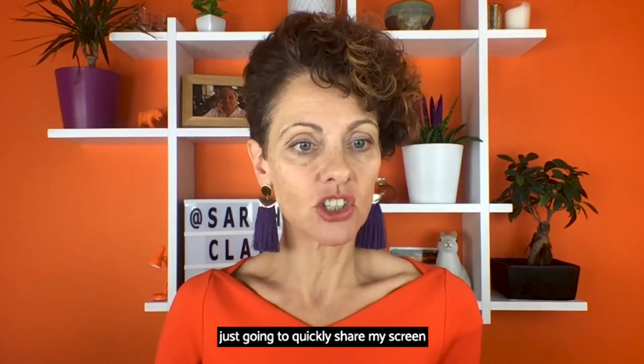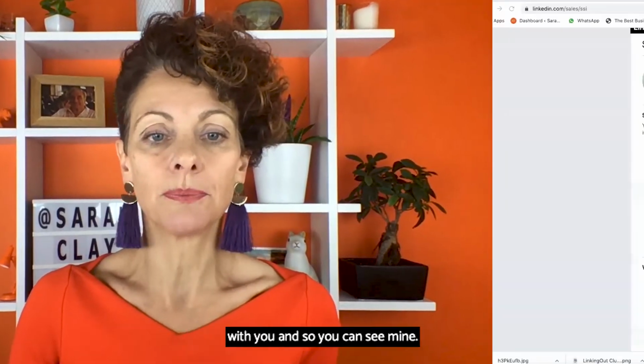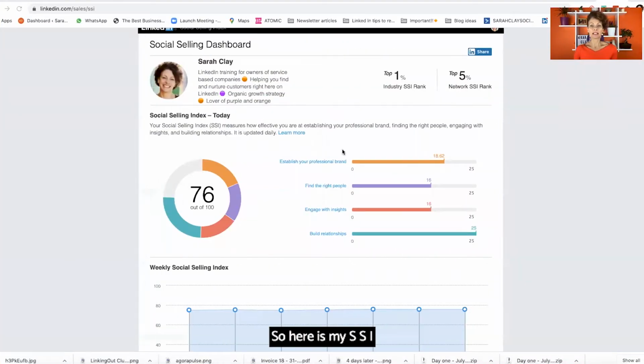And I'm just going to quickly share my screen with you. And so you can see mine. So here is my SSI dashboard. That's a mouthful. So I have got 76 out of 100. So if my son comes home with 76 out of 100 in his maths test, because he's pretty good at maths, I might be a bit disappointed with that.